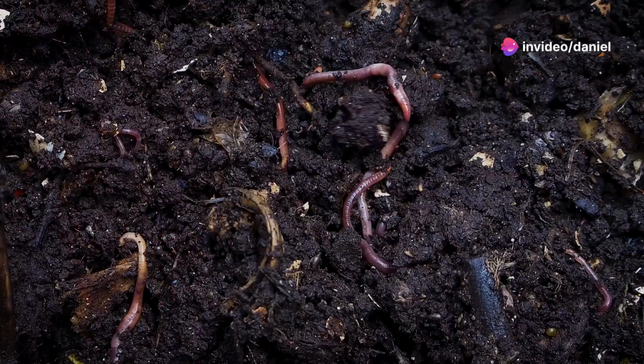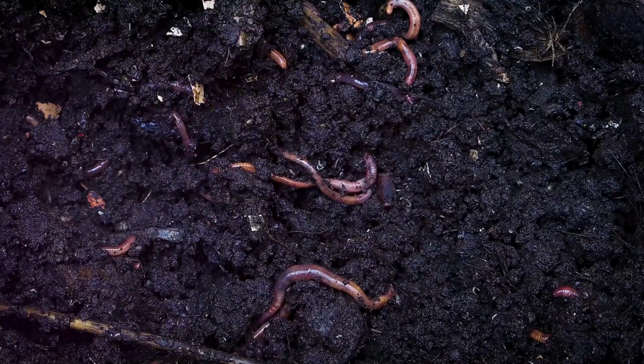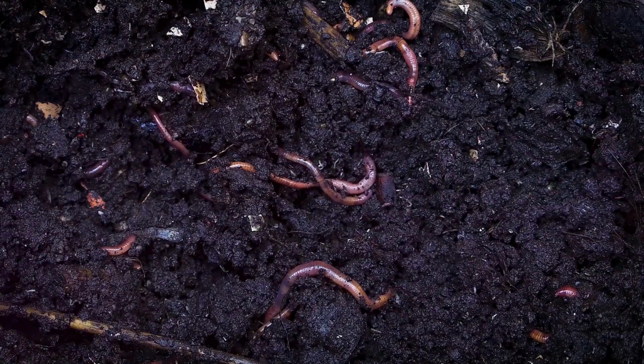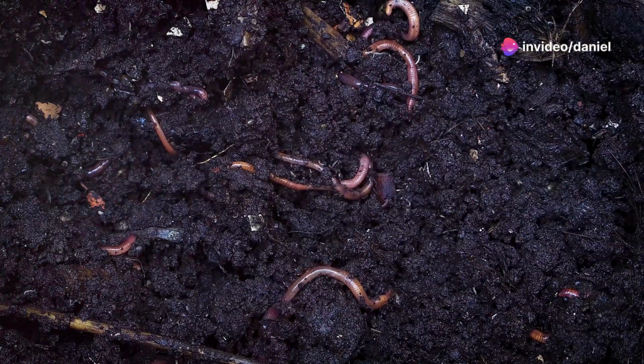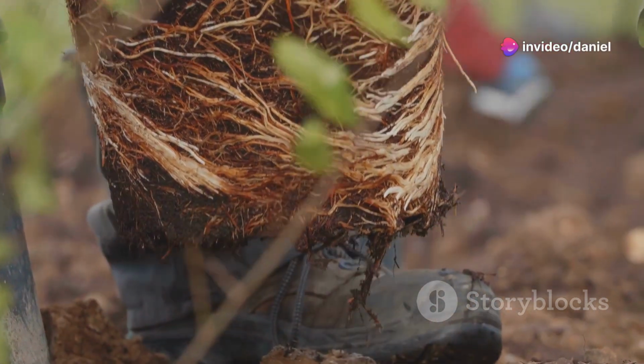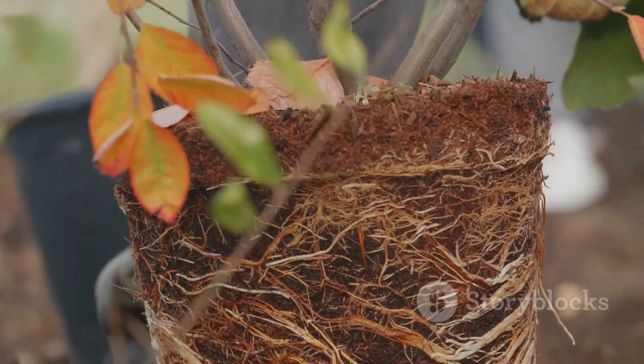The rhizosphere microbiome plays a crucial role in nutrient cycling, breaking down organic matter. Microbes decompose organic matter, releasing essential nutrients into the soil solution, making them readily available to plants. Some microbes form symbiotic relationships with plants, enhancing nutrient acquisition and improving plant growth.